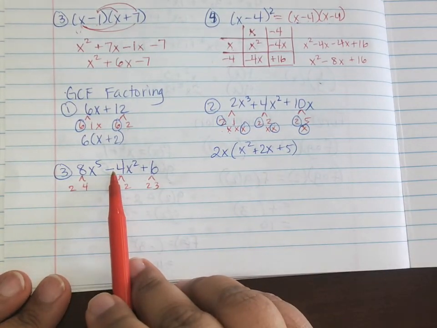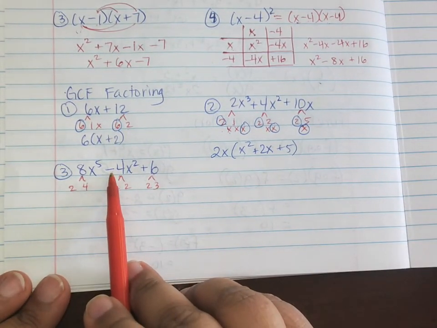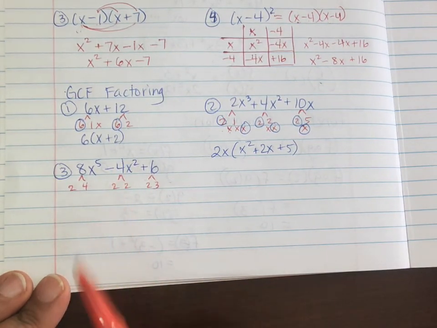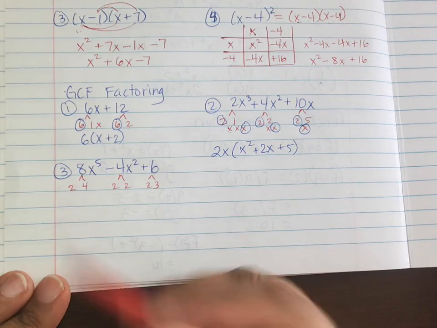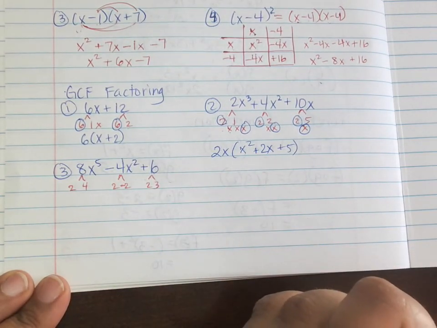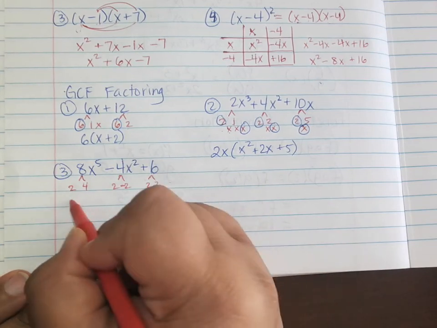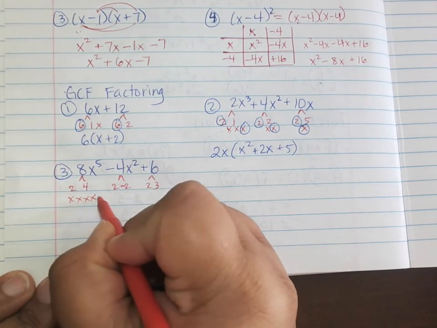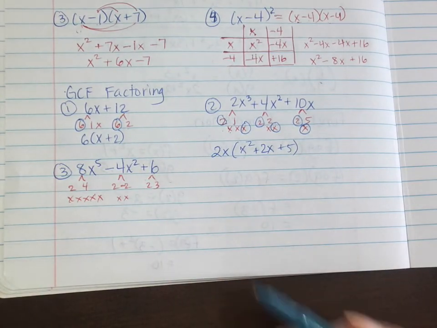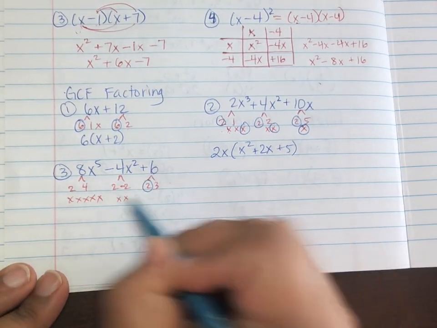You want to pay attention to the negatives. So if this is negative, what would make this negative 4? One of those has to be negative, right? 2 times negative 2. Okay, and then my x's, I have 5 x's here, 2 here, none here. Circle the common factors.